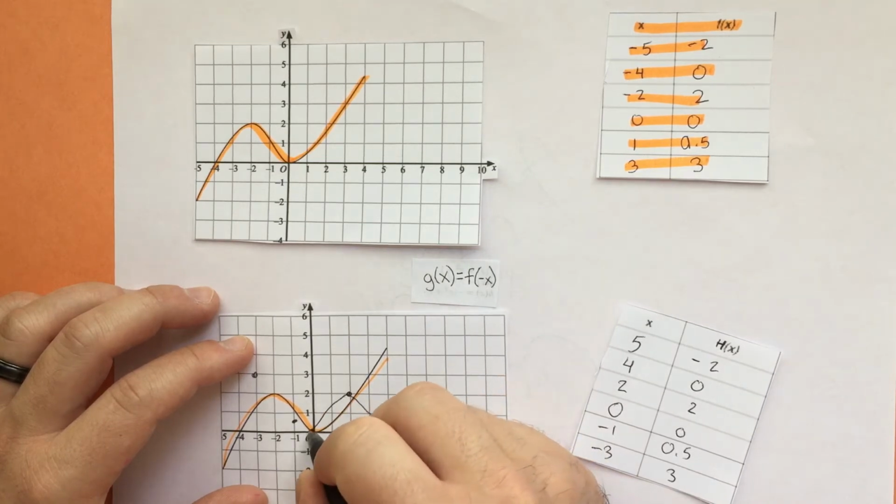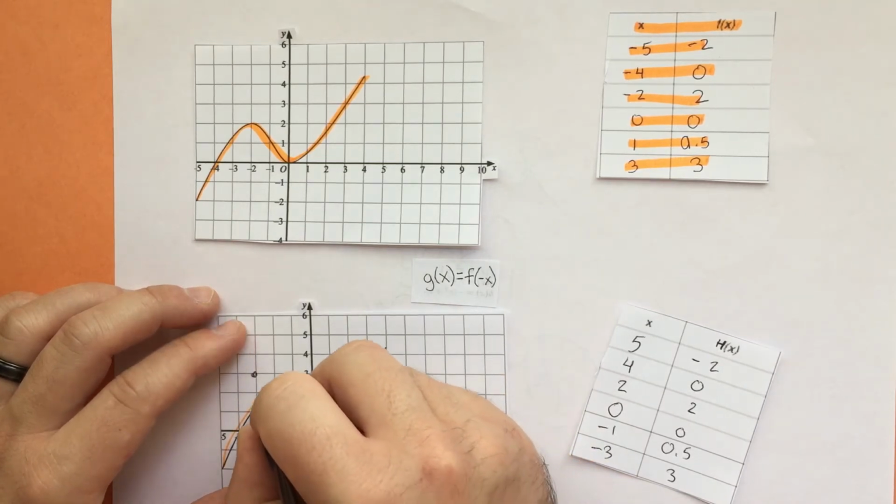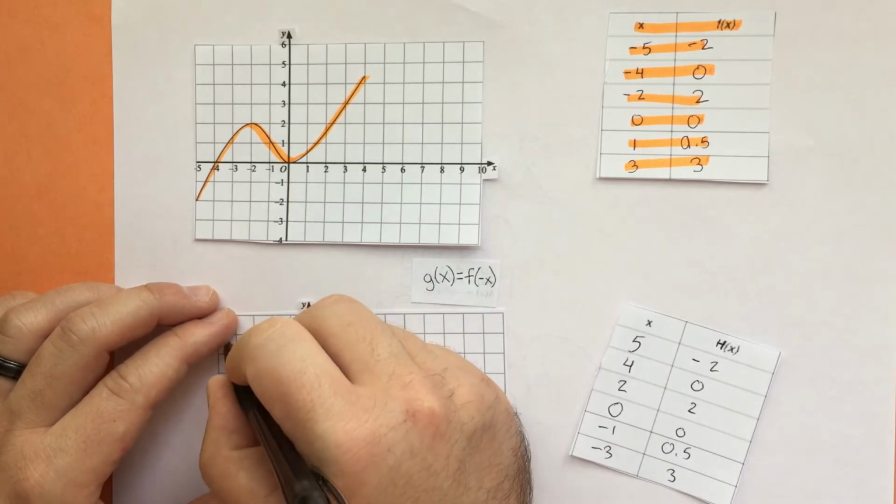Now, this isn't going to be exact, but this is going to be the closest approximation possible.